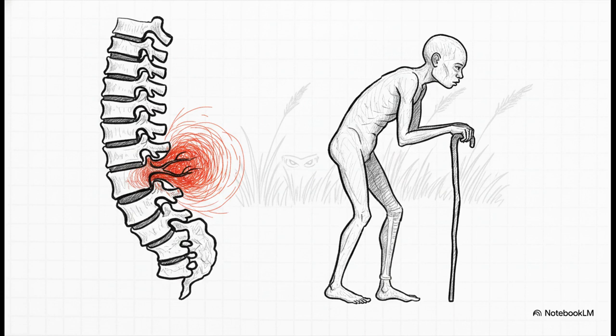Now, this juvenile disc herniation would have caused chronic, just crippling back pain and severe sciatica. If you know anyone who's dealt with extreme sciatica, you know it literally pinches the nerves, causing temporary motor weakness, numbness, and a partial inability to move a leg. It's almost identical to monoplegia. So this kid was partially paralyzed and severely hobbled in a world absolutely teeming with predators.